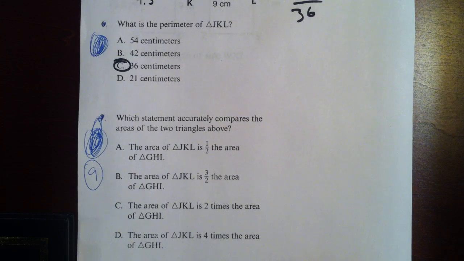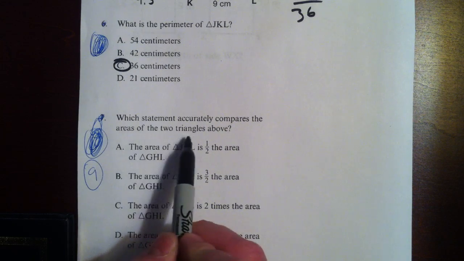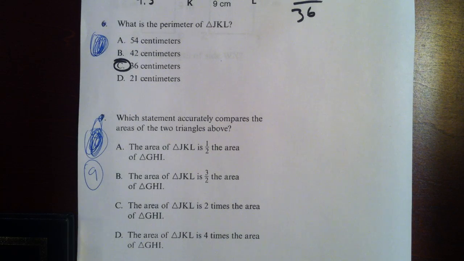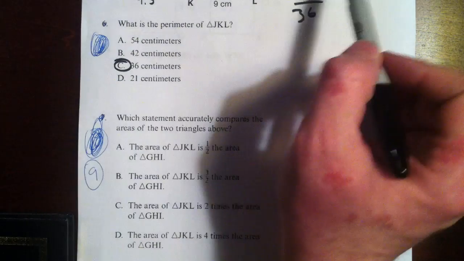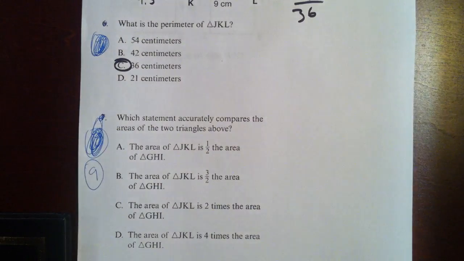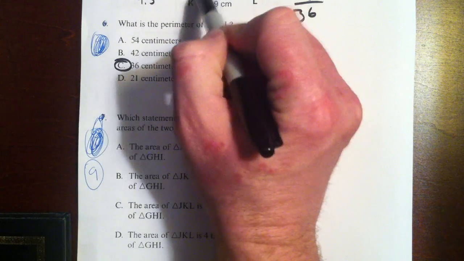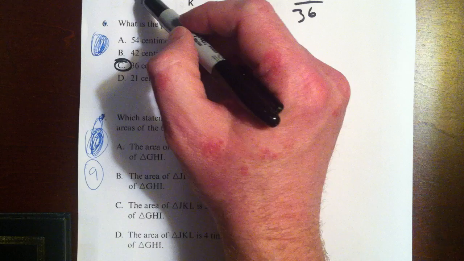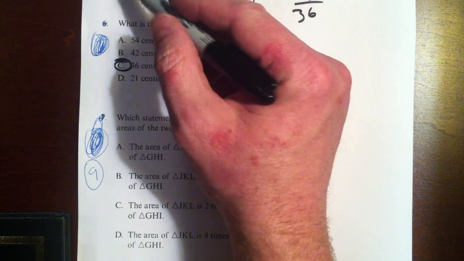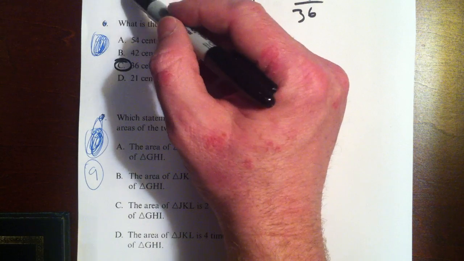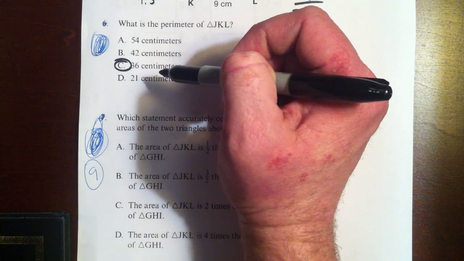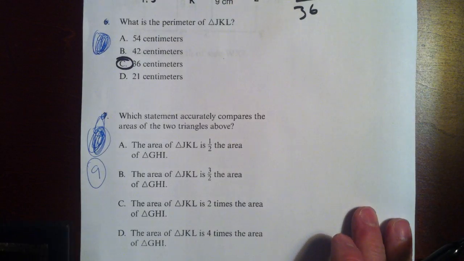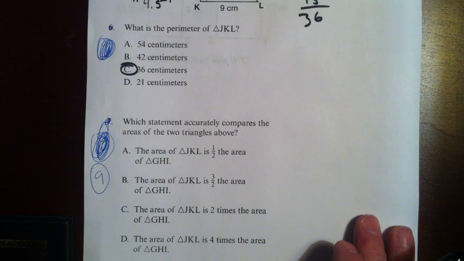Which statement accurately compares the areas of the two triangles above? Remember earlier we talked about if the ratio is 2, okay, remember, in order to get the area, you have to multiply 1/2 times the base times the height, okay? Which statement accurately compares the area of the two triangles above?